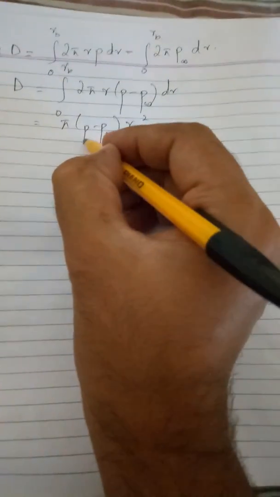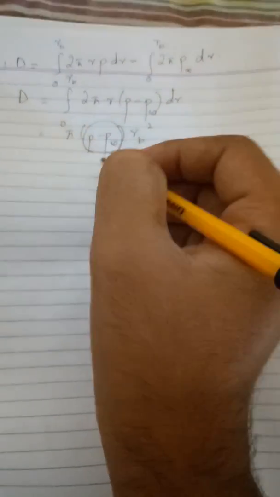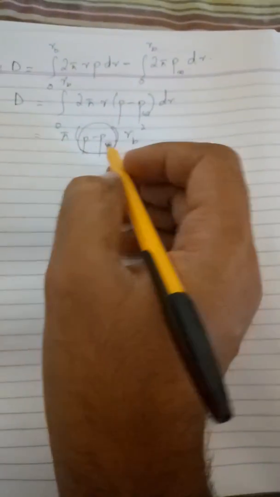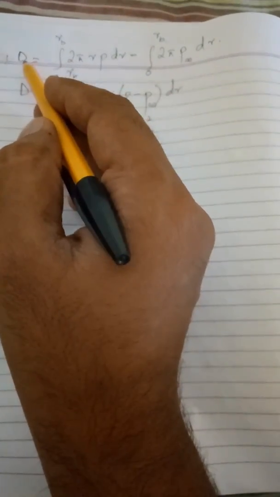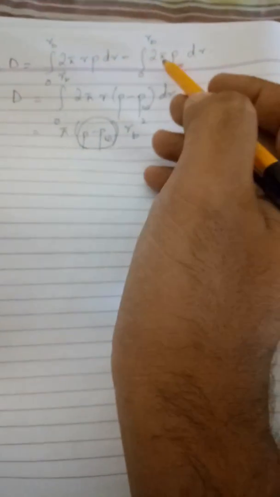We have to apply the drag force as a difference of the pressure. That is why I've taken it as a difference in terms of drag force. Obviously it is in the difference of the pressure, so we have to take it like this.